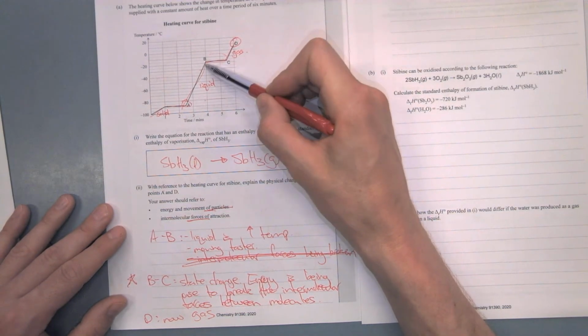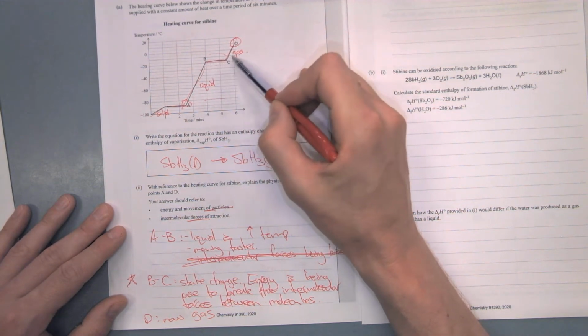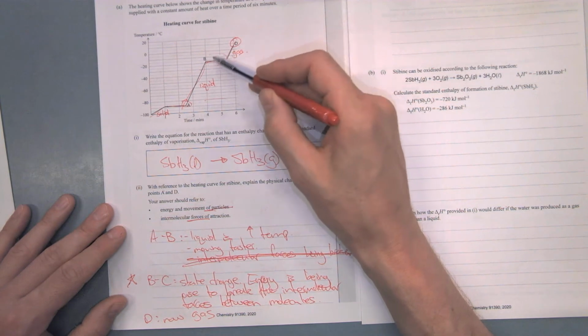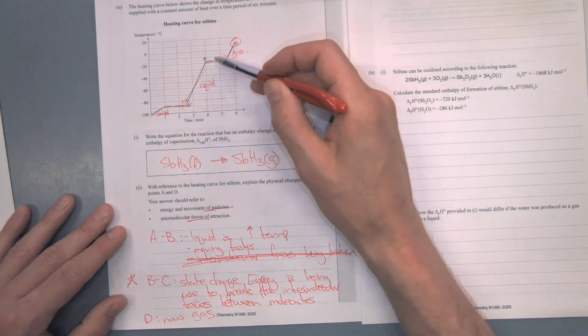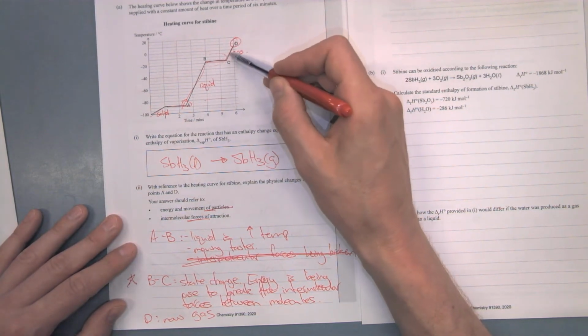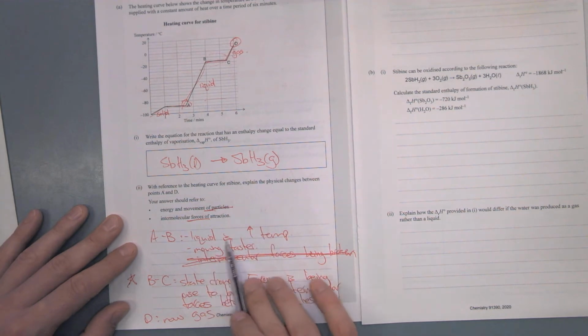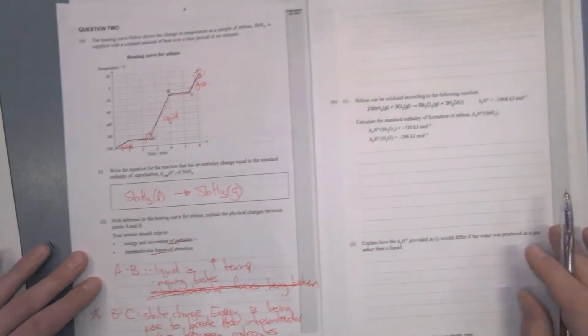This is a liquid increasing in temperature. Particles are moving faster and faster. Here we're adding more heat, but we're not getting an increase in temperature because that energy is being used to convert from a liquid to a gas and break the intermolecular forces. We need that energy to break those bonds. And then here we've got a gas forming as well, and the gas is increasing in temperature, and the particles are moving faster and faster as well. I'd put that down there too.